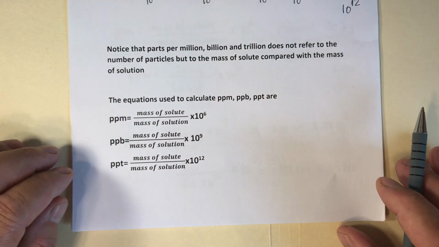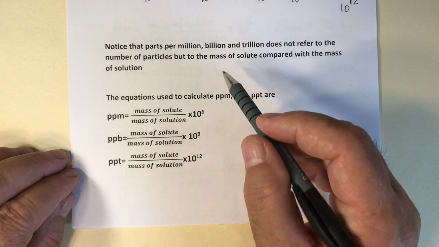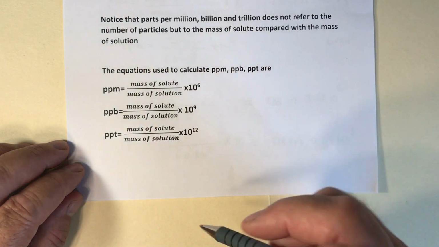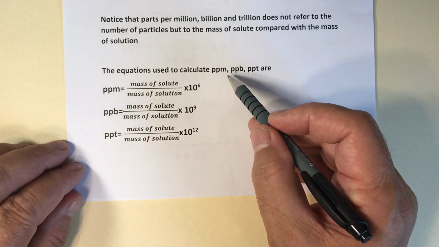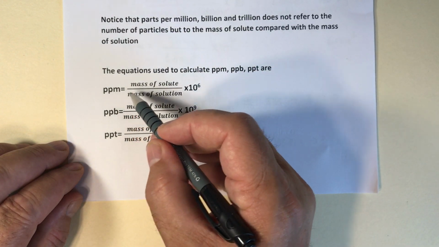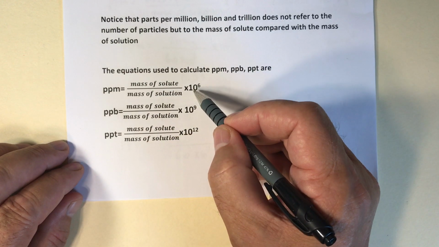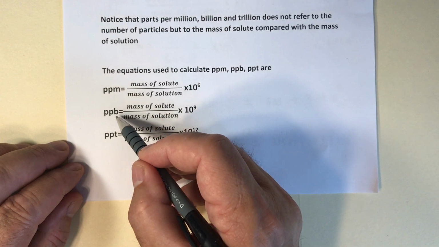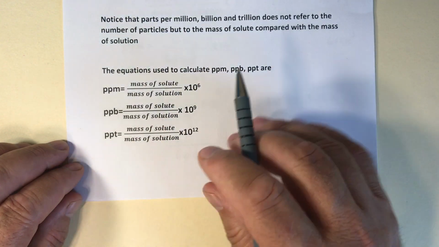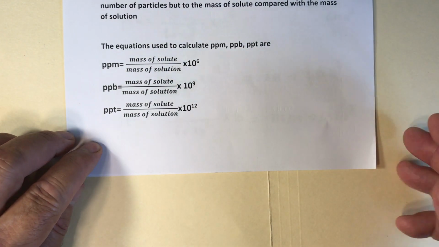Notice that parts per million, billion, and trillion do not refer to the number of particles, but to the mass of the solute compared to the mass of solution. The equations used to calculate them are: parts per million equals mass of solute divided by mass of solution times 10 to the power of 6, parts per billion equals mass of solute divided by mass of solution times 10 to the power of 9, parts per trillion equals mass of solute divided by mass of solution times 10 to the power of 12.